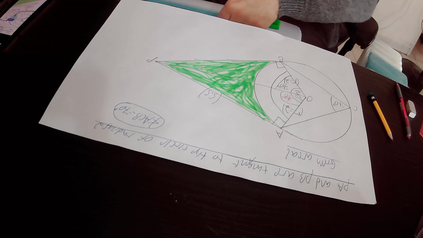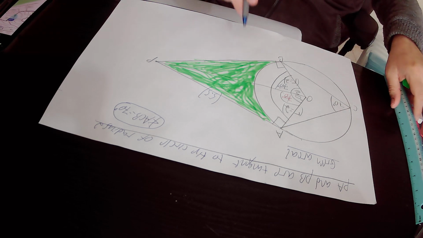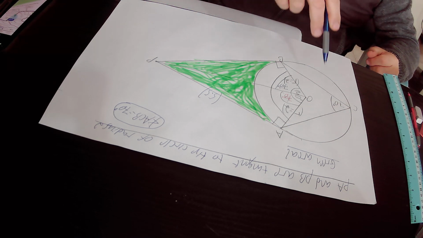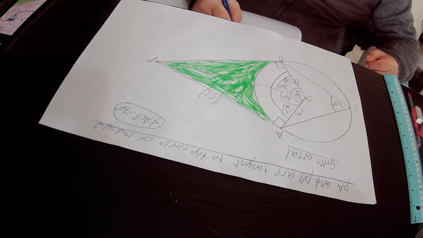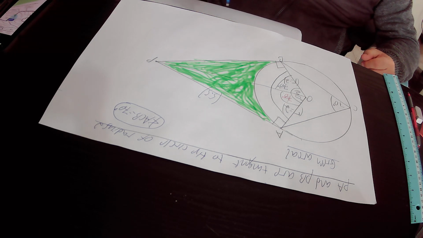From the drawing, it is very easy to see that the area of this green shape equals the area of the upper right triangle AOP plus the area of the lower right triangle POB.